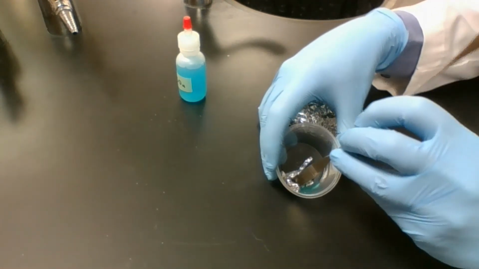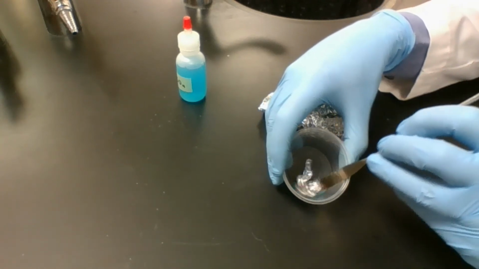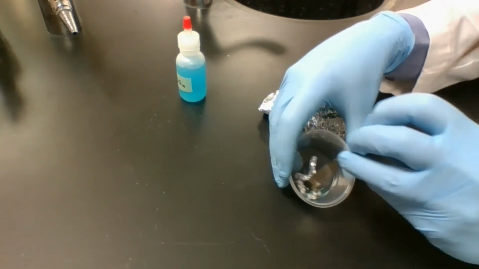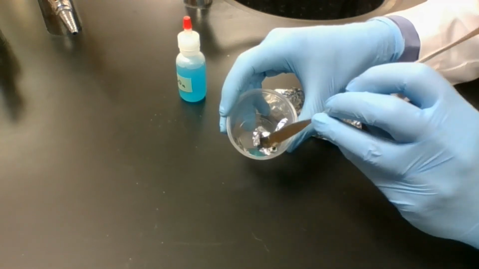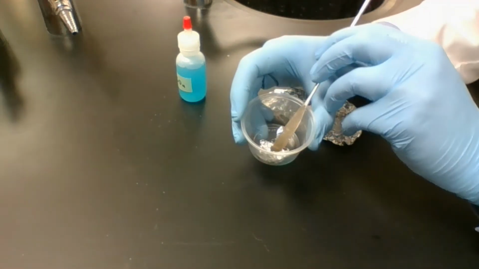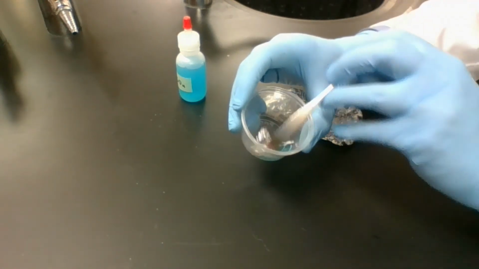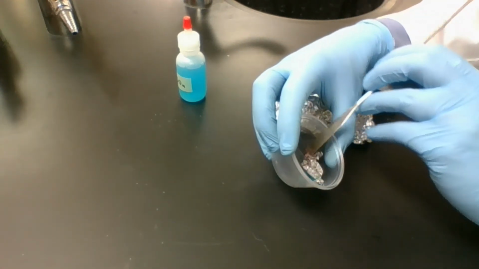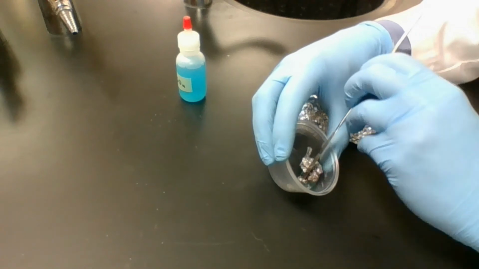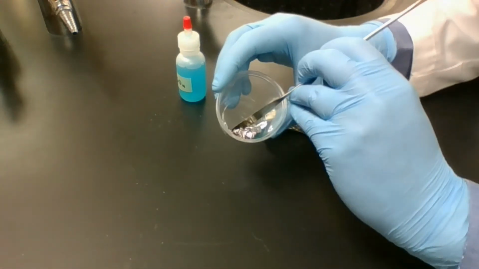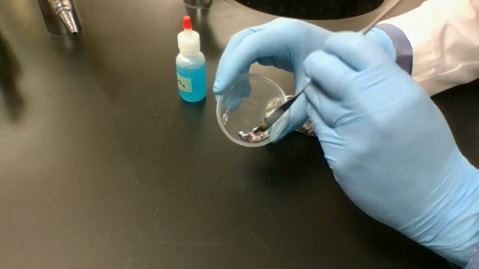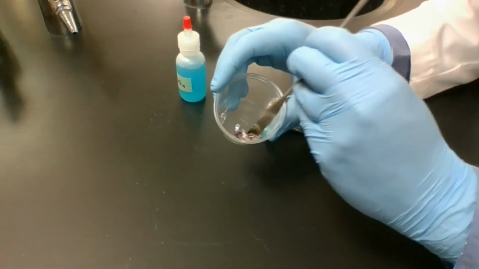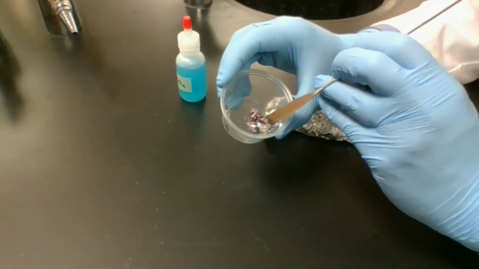The cup has started to warm up a little bit, so whatever's going on is releasing heat. That's a good sign of a chemical reaction. We're also getting this sort of brownish color on the other side of our foil. Okay, so a reaction is going on.